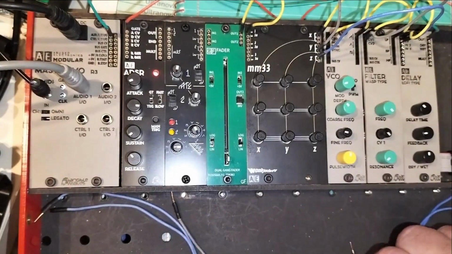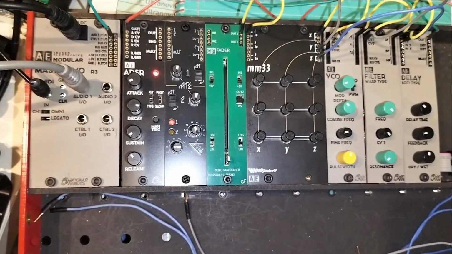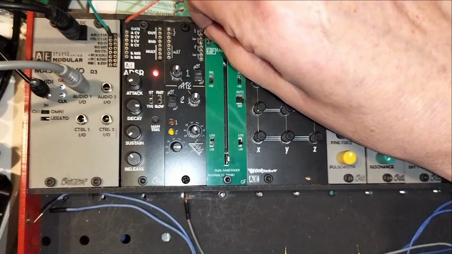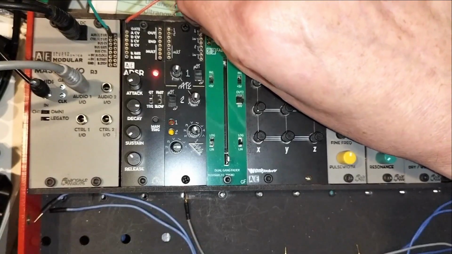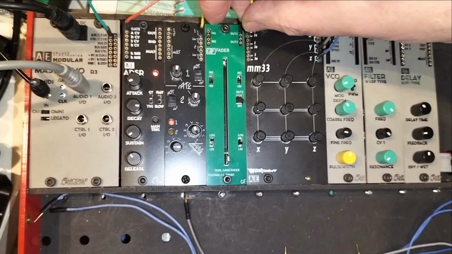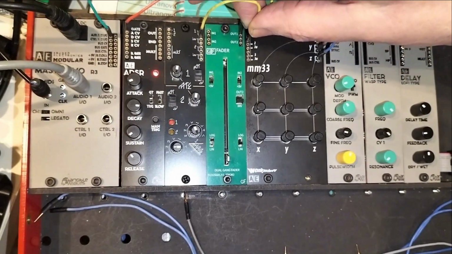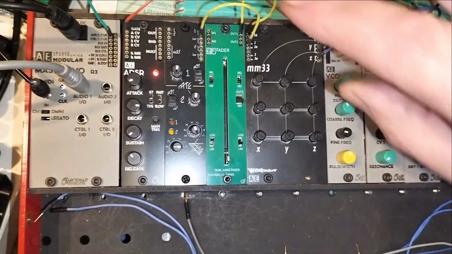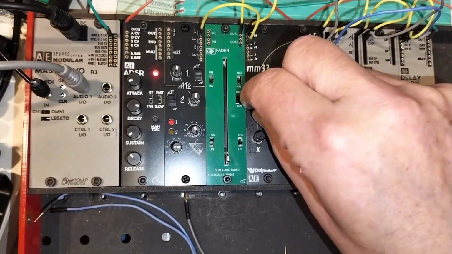So we've now got the other sources. So let's bring in the LFO, because everybody likes LFOs. So we'll have that go to input 2. So that's this middle row.